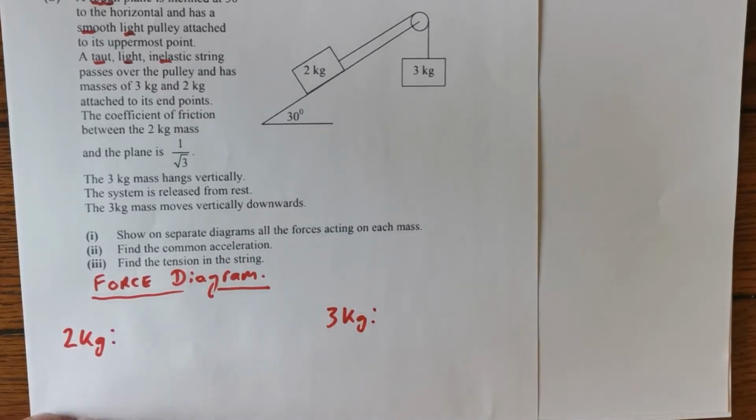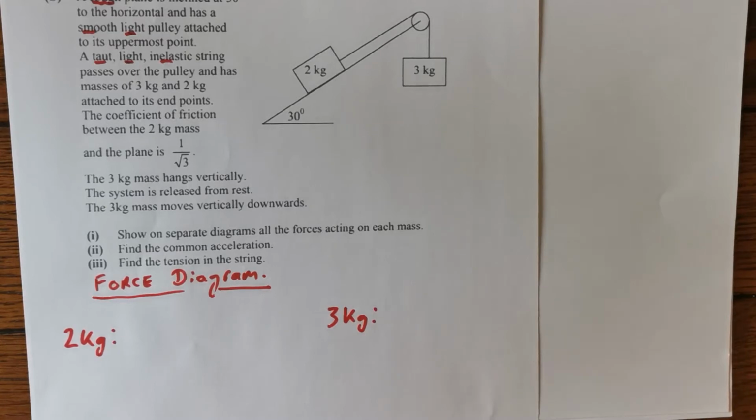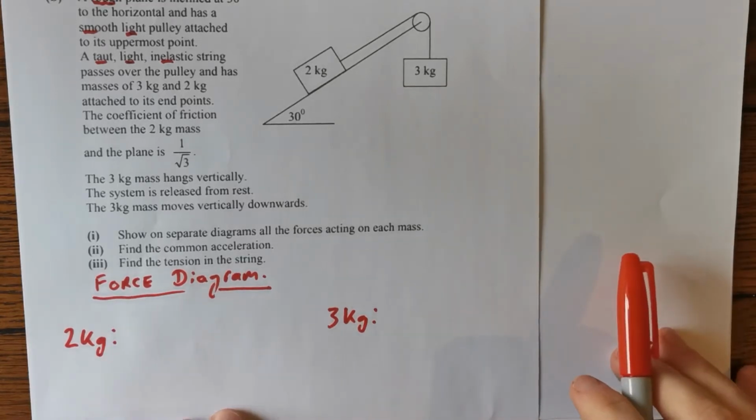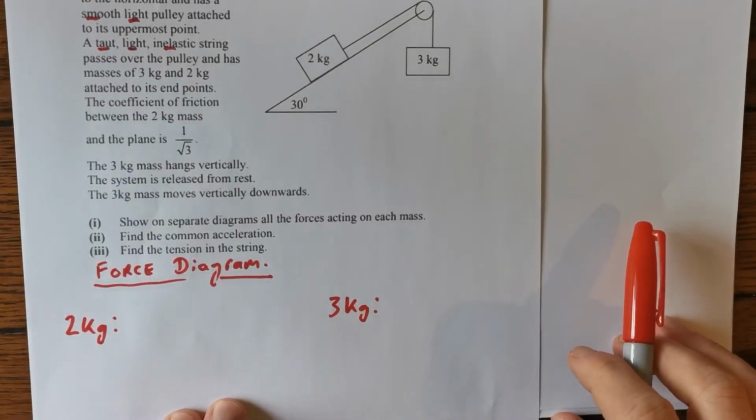Remember, with force diagrams, make sure to give each particle within the question a separate diagram. We don't want to do them all together, and only include forces acting on that particular particle. So let's draw the force diagram for the 2 kilogram particle.